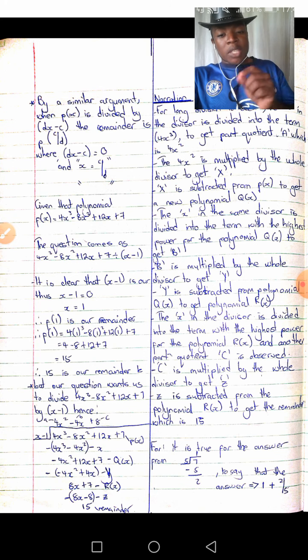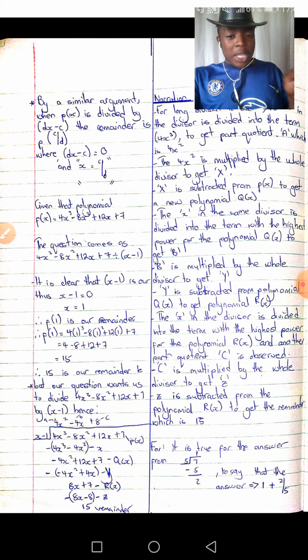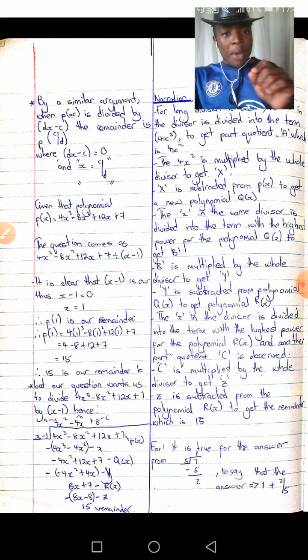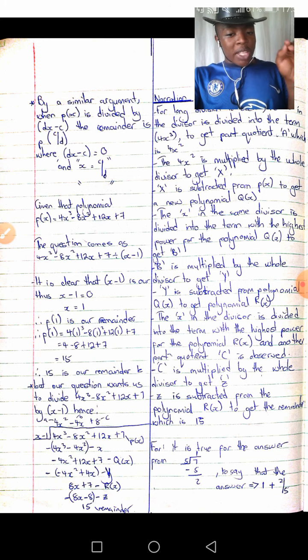For example, x minus 1 into 4x cubed. Forget about the minus 1. Look at the x. x into 4x cubed. That's your first and primary step. You say x into 4x cubed, and you get 4x squared. You see above the division line, I've written 4x squared as the first term in my working. That 4x squared is multiplied by the divisor, x minus 1, to get 4x cubed minus 4x squared.